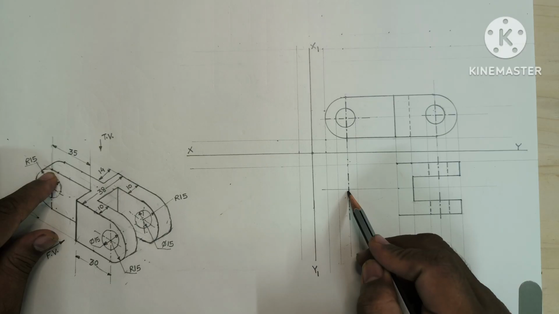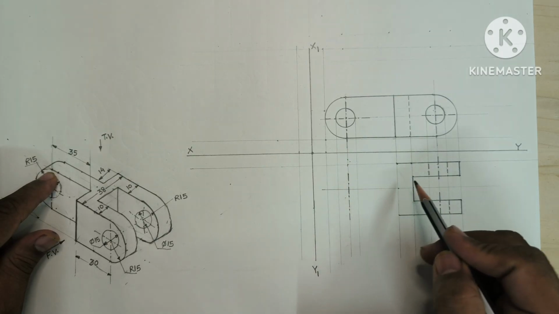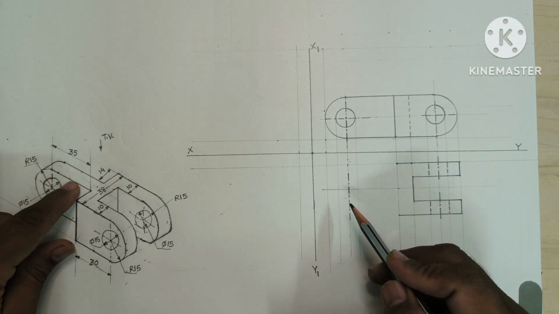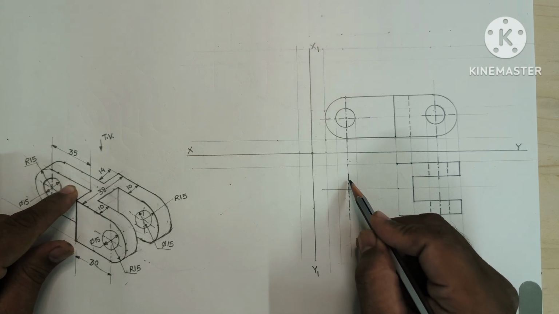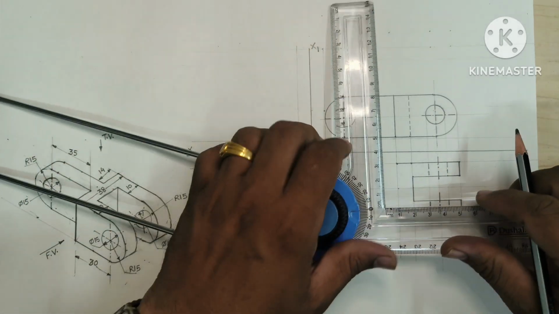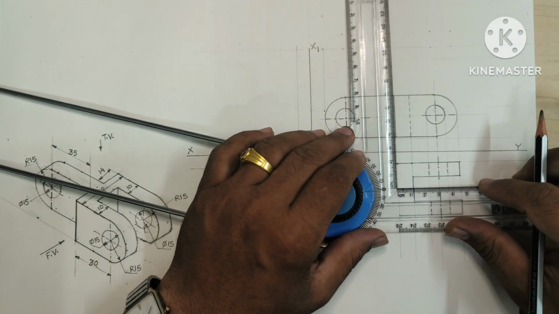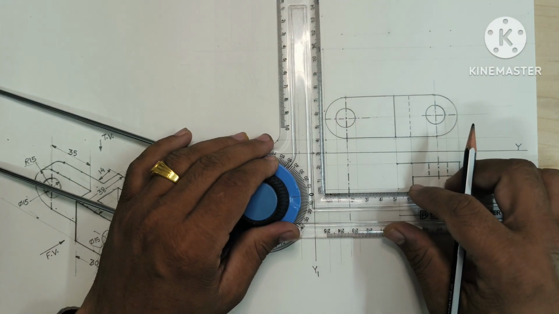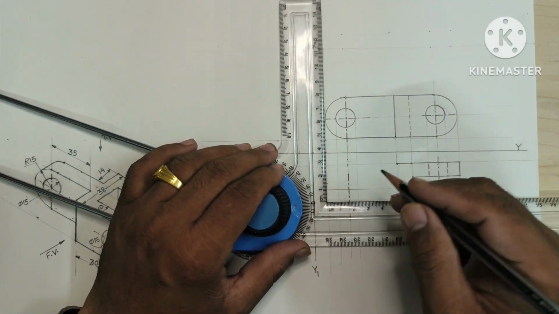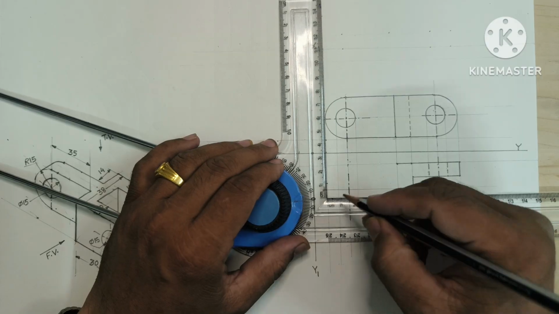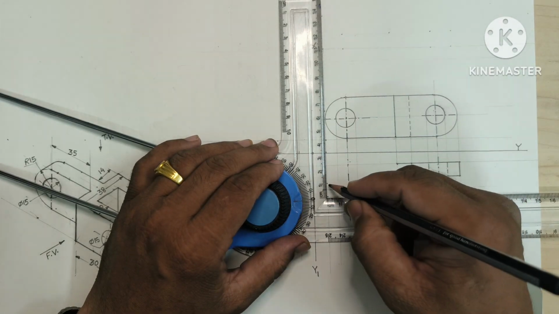Then I will draw the lines. But before going to draw the lines, this distance is how much? This distance is 10, means 5 mm here and 5 mm above. Here and 5 mm here.